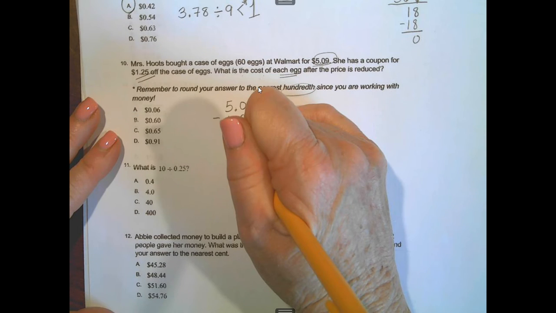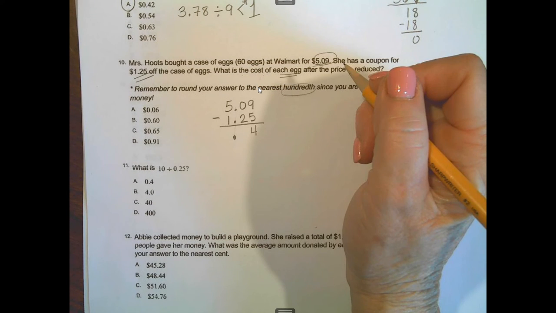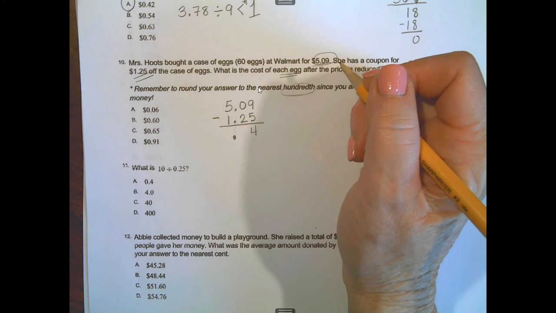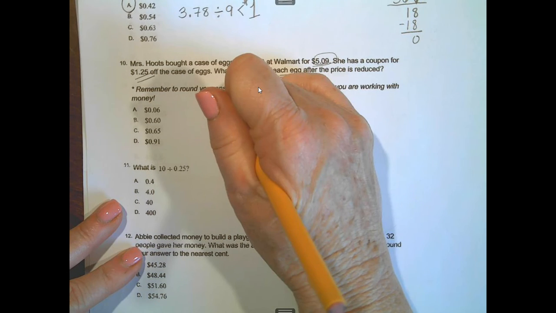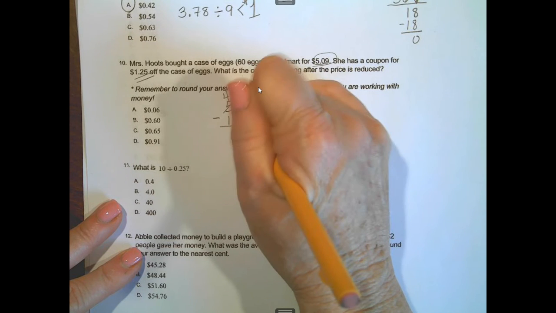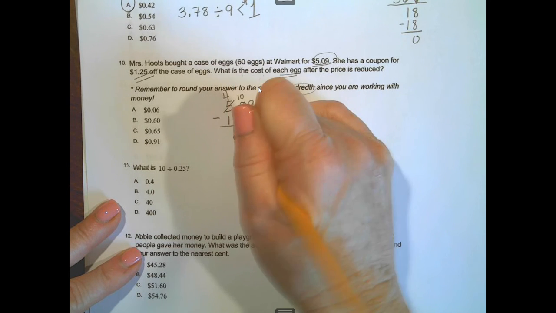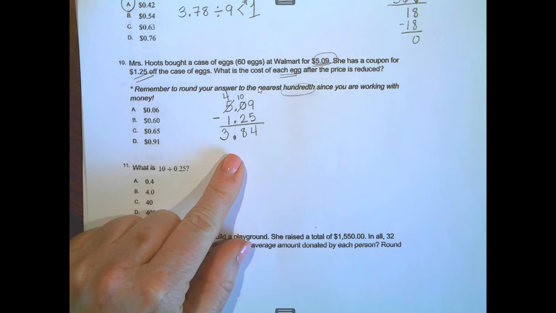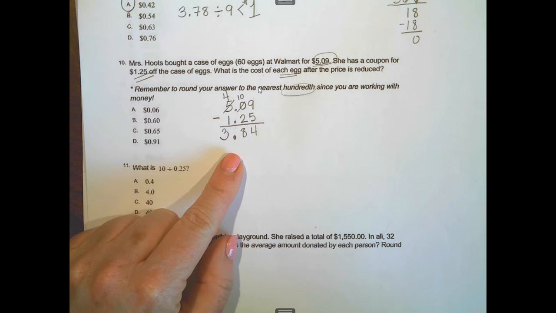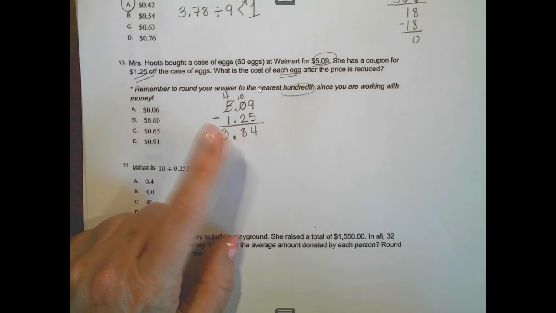Don't forget we're subtracting decimals, so we can just bring the decimal point straight down after we line them up. Cannot take 2 from 0 tenths. Going to make this 5 into a 4 and bring over 10 tenths. And I get 8 when I subtract. 4 minus 1 is 3. So the cost of the eggs, once the coupon has been used, is $3.84.